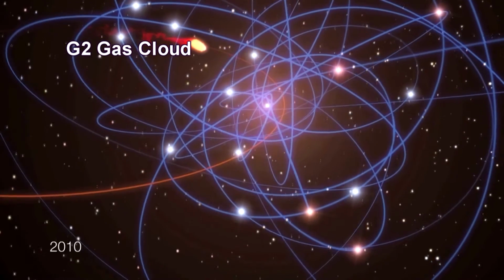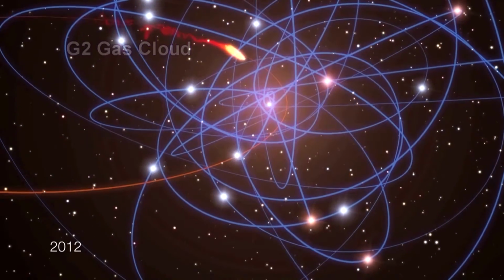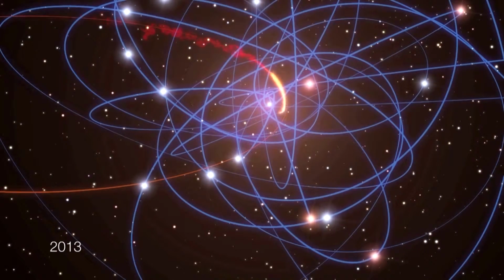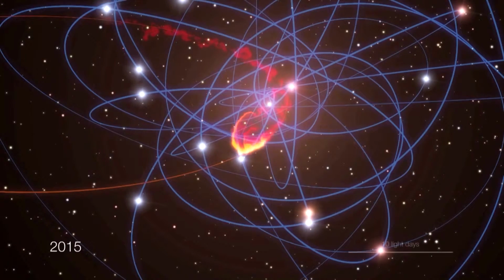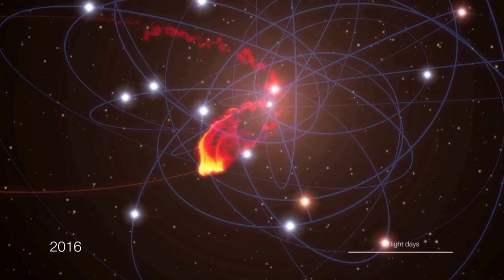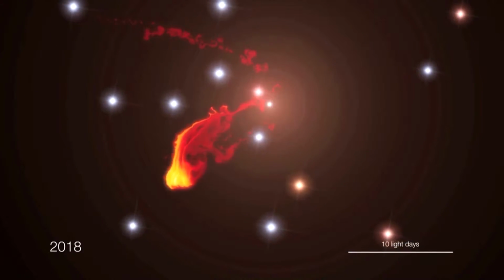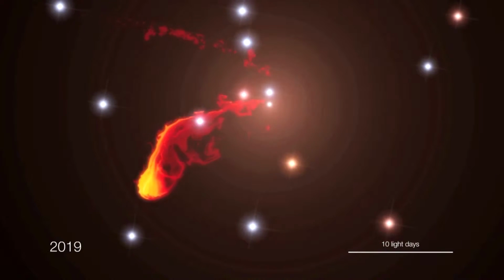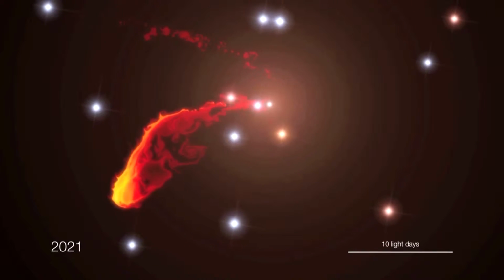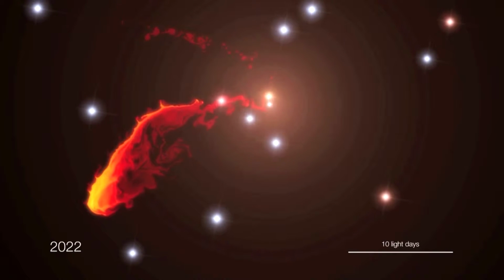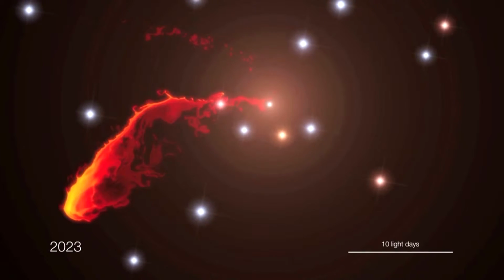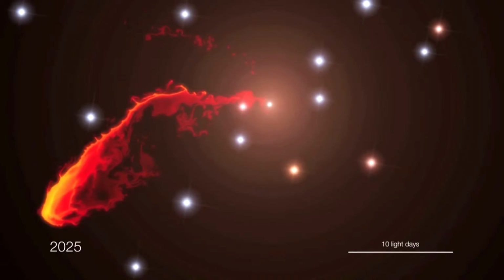The gas cloud G2 was first seen in 2002. Observations confirmed that it is on a course for Sag A star. It will have its closest approach to the black hole in mid to late 2013. At this time, the gas cloud will be at a distance of just over 36 light hours from the black hole.